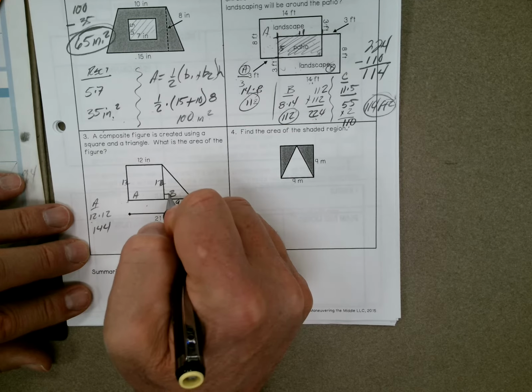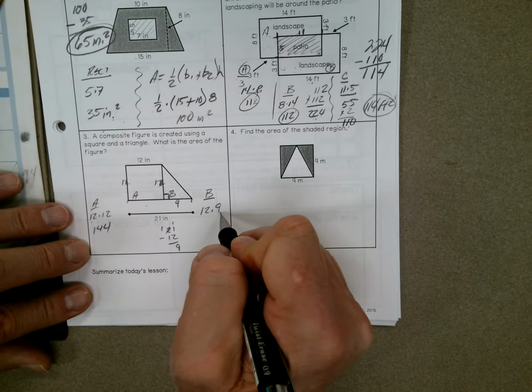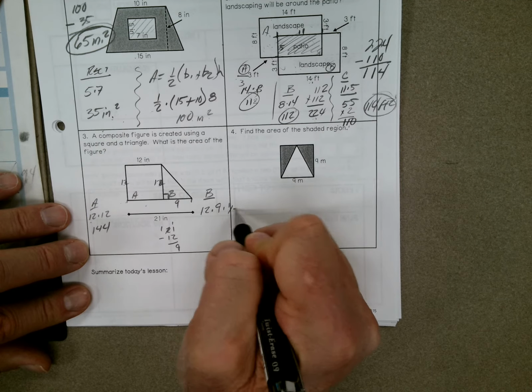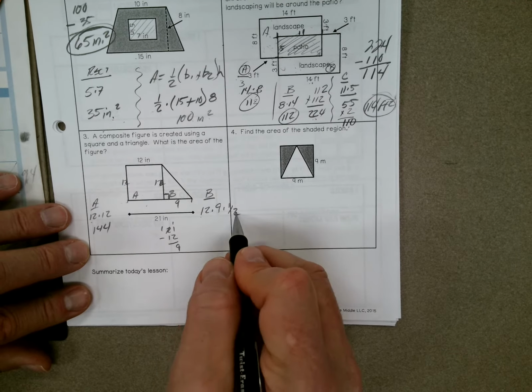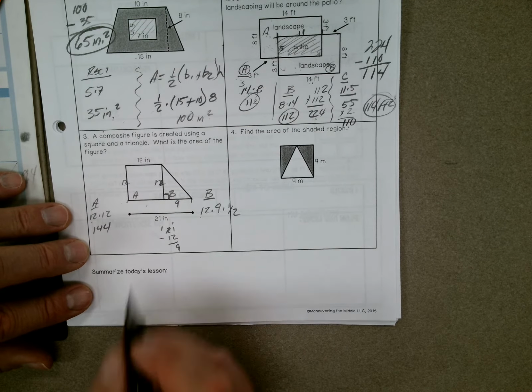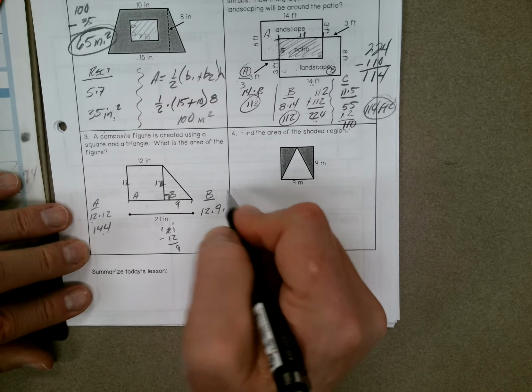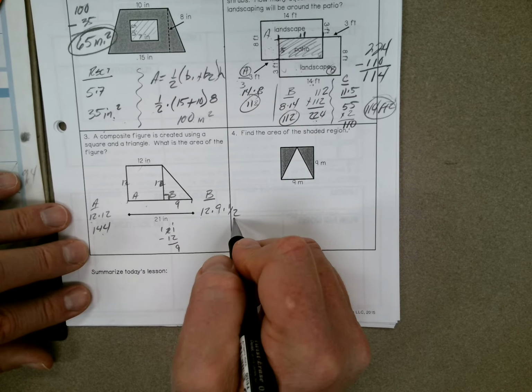And remember, the base and the height have to be perpendicular to each other, times 9. And remember, I also want to multiply that by half. So it's base times height, or 1/2 the base times the height. So we found the area of this. It was 144. Now we're going to find the area of this triangle. Well, there's an easy way to do this.